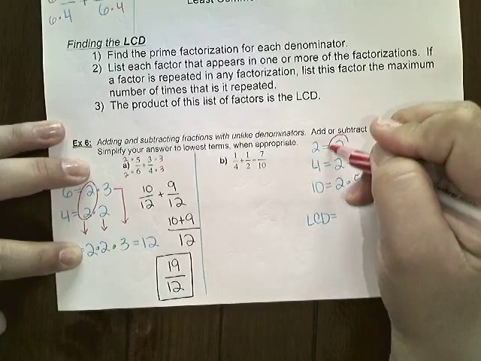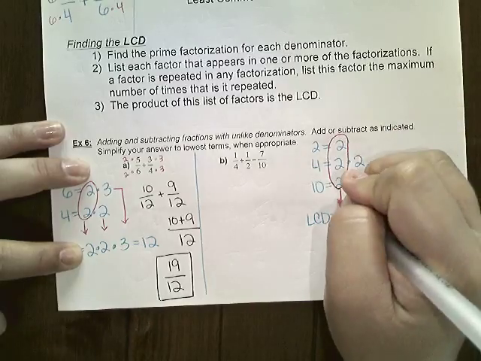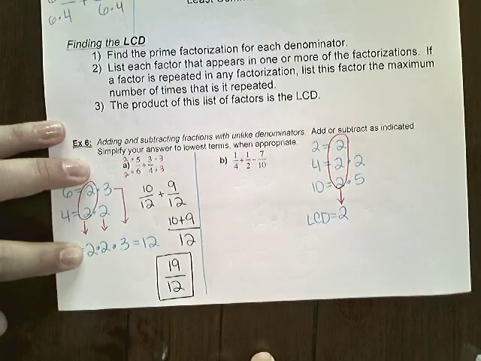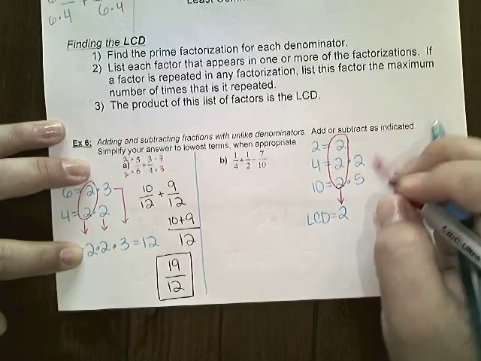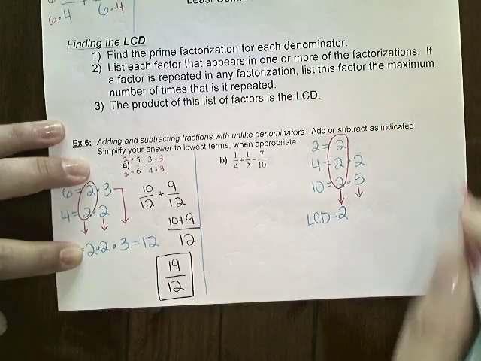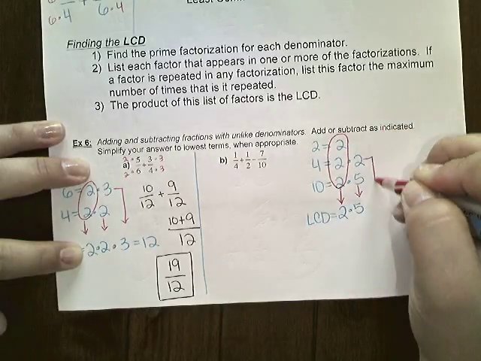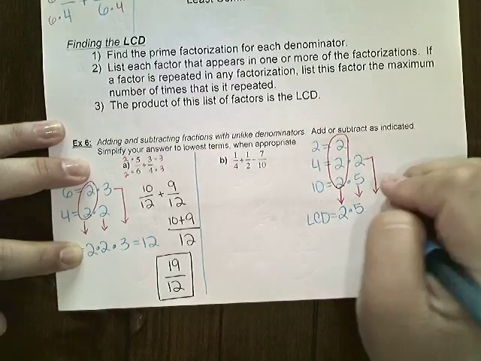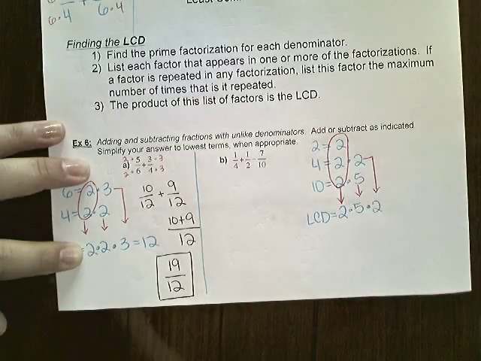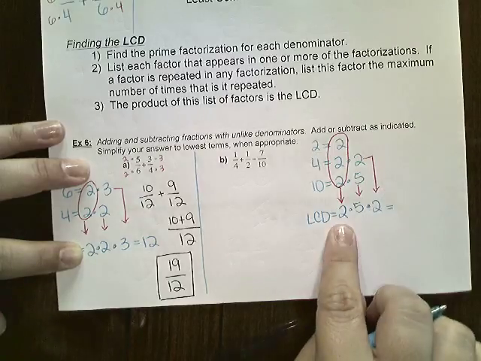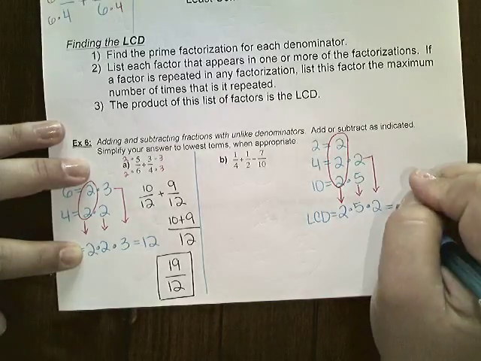Yes, they all have a single 2 in common. So I'm going to bring that down. Is there anything else in common between two of them? No. So then we just bring each factor down individually, times 5, and here we bring down 2. When we multiply all of that together, we get our LCD, which in this case is 20.